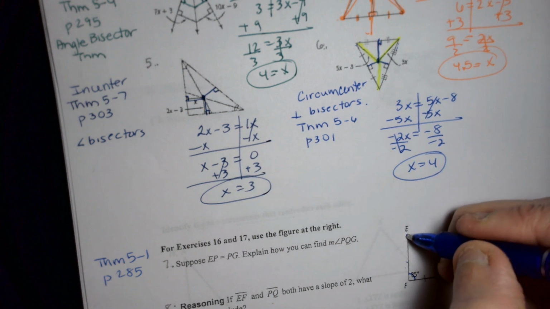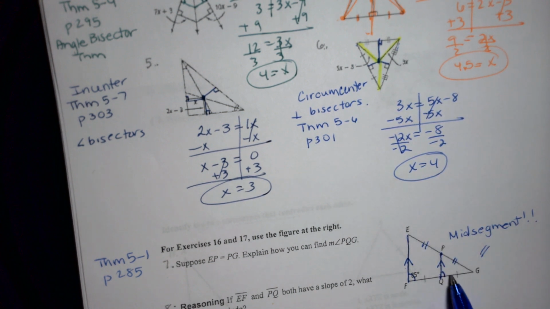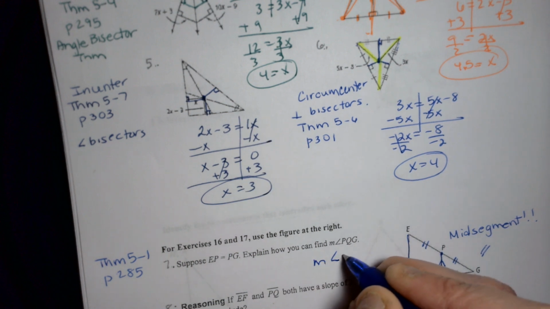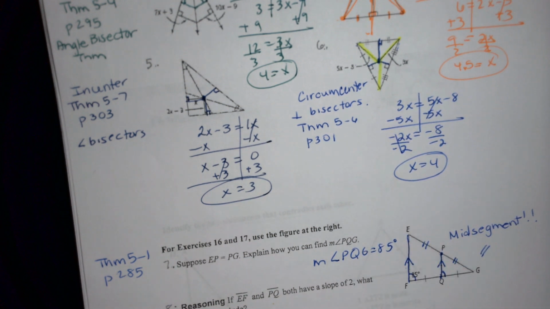And if you're familiar with parallel lines, you know that those two angles are corresponding. And as long as the lines are parallel, those are equal. So it will be 85. Measure of angle PQG equals 85 degrees by the, well, explain how you can find it.